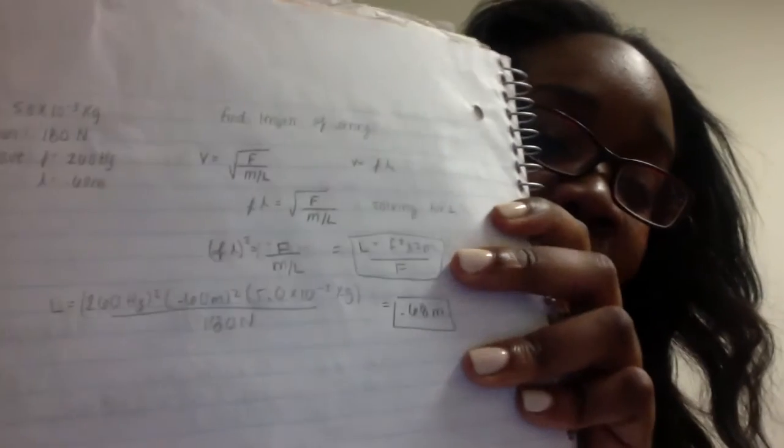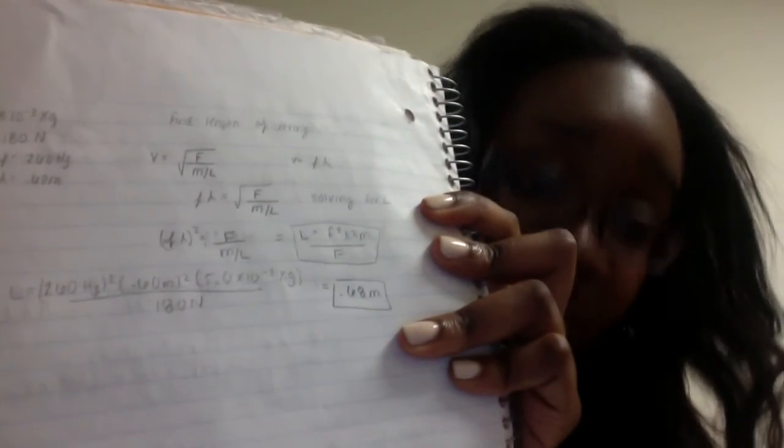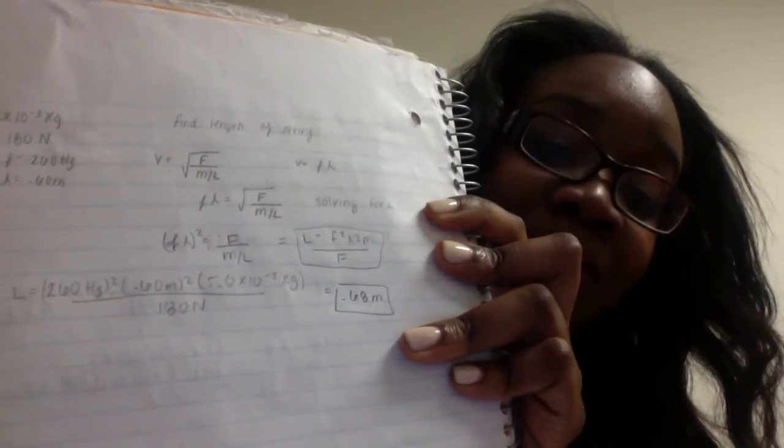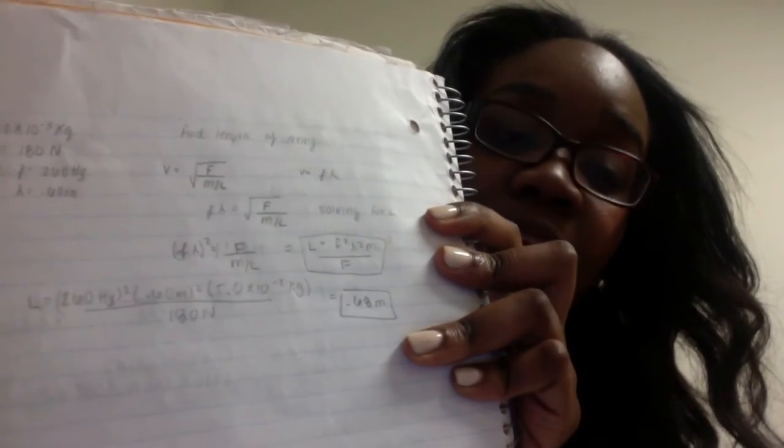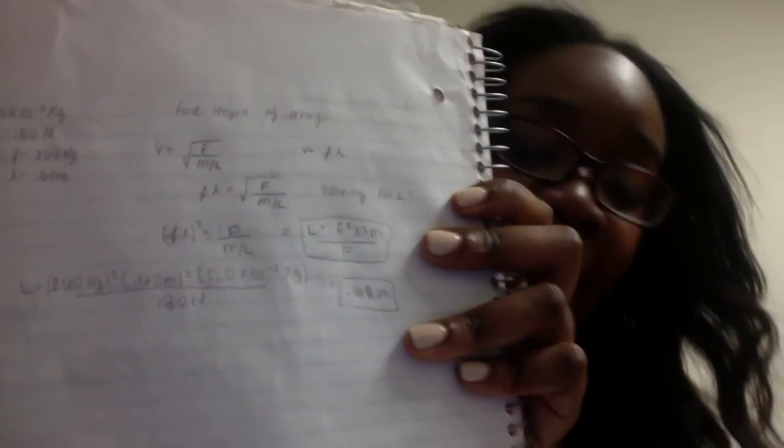So basically all you have to do now is plug and chug. What you will have is L equals 260 hertz squared times 0.60 meters squared times 5 times 10 to the negative 3 kilograms, all divided by 180 newtons, which is the force, to give you the length of the string, which is 0.68 meters. And that's all you have to do to find the length of the string.